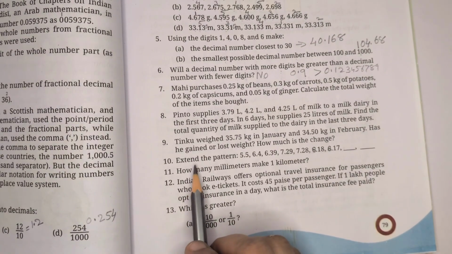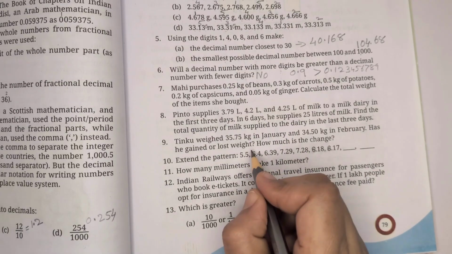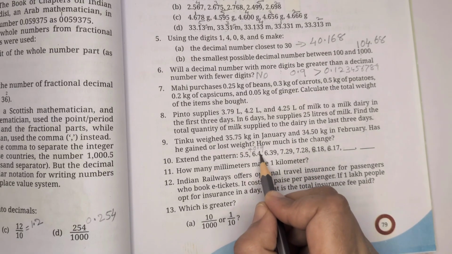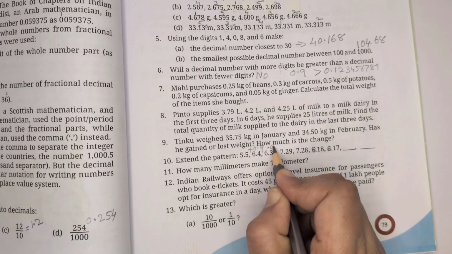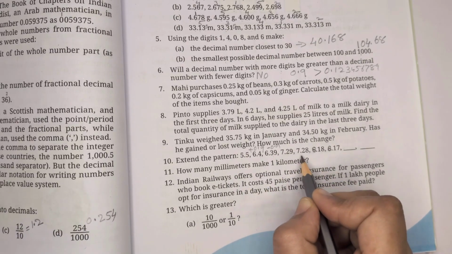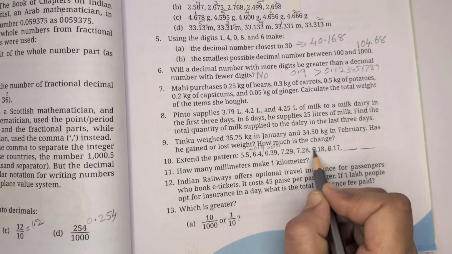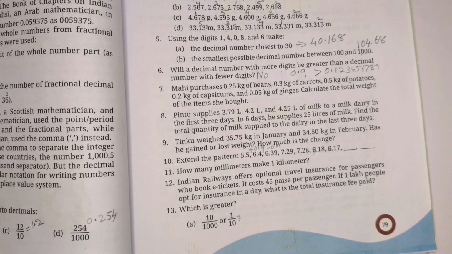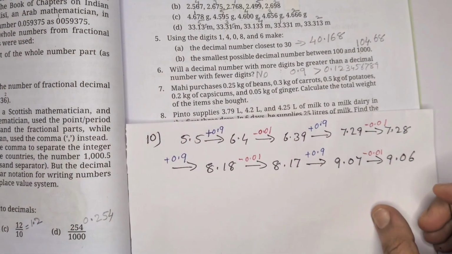Question number 10. Extend the pattern: 5.5, then 6.4. That means you have to add 0.9. Then 6.4 means 6.40, then it is coming 6.39. So there is a decrease, minus 0.01. And it continues like that way, addition and subtraction. 7.28, then 8.18 and 8.17 will come. 8.18 and 8.17. Then the next two terms. We can write the sequence in this order.